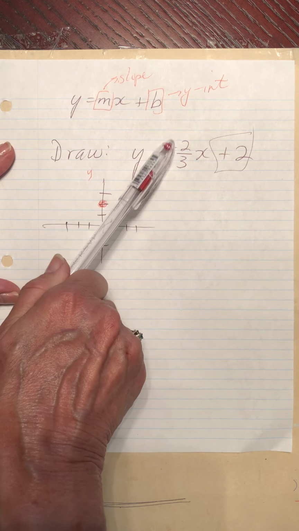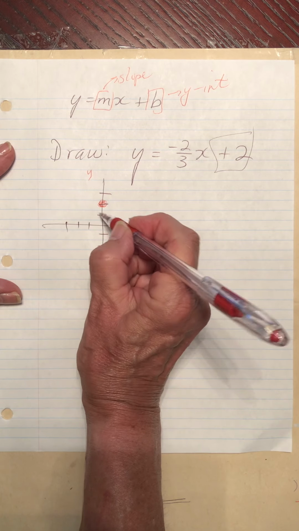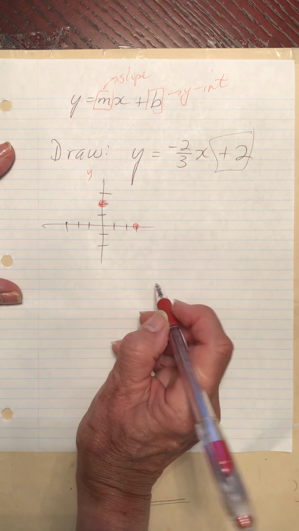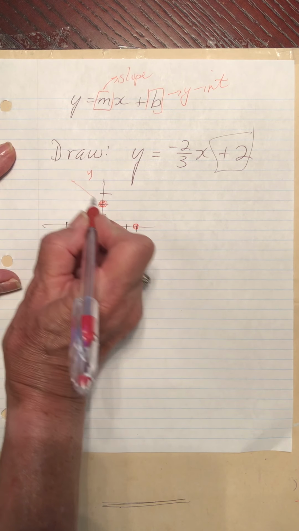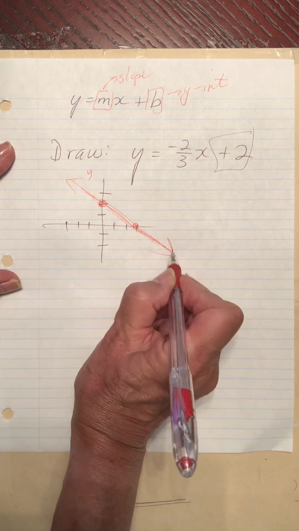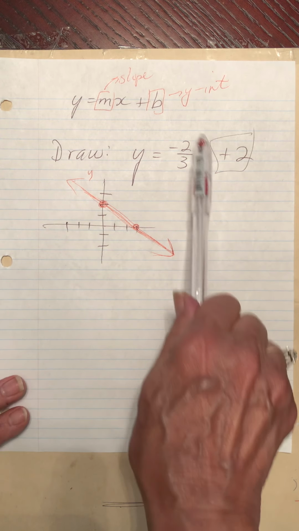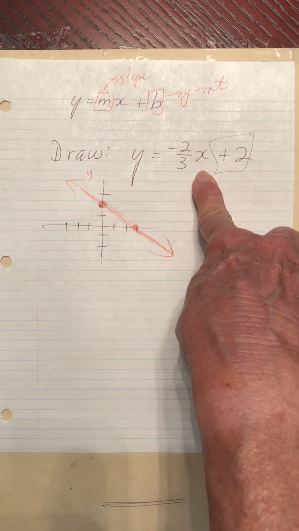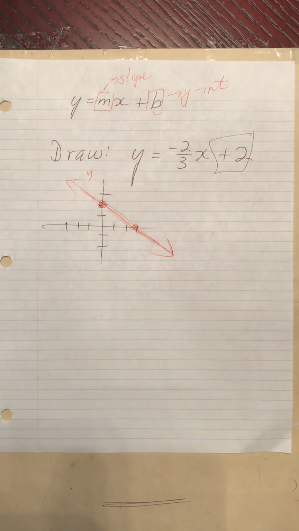This says go 2 down and 3 to the right. So 2 down and 1, 2, 3 to the right. That's all I need to draw this line. So I would take a ruler, I would join them together, put arrows on the end, and pretty darn fast I have drawn that line. But that was nice because this was given to me in y equals mx plus b form.